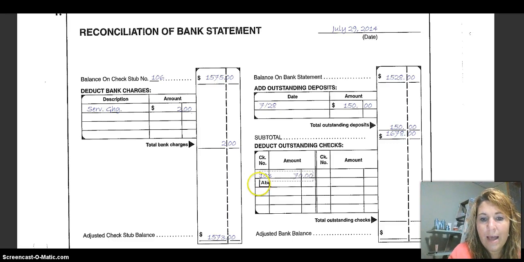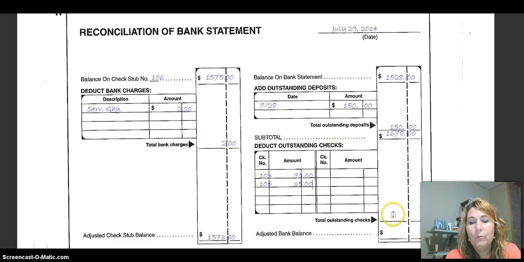And we also had check number 105, which has not cleared the bank yet. And the amount of that one was for $35. Okay, those are our only 2 outstanding checks. We're going to total those and put that total down here. So $70 plus $35 is 105.